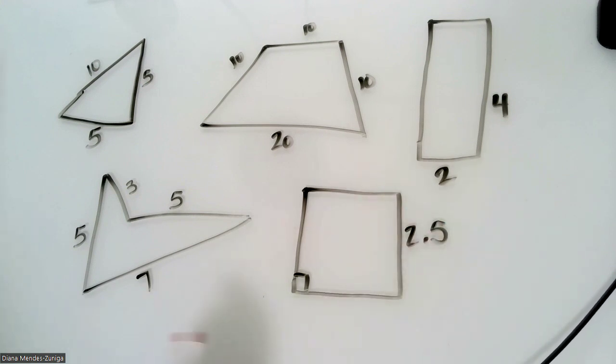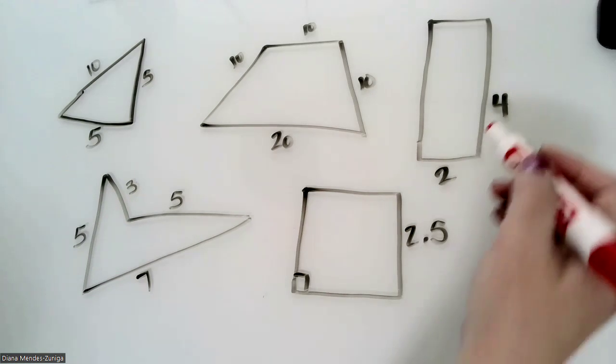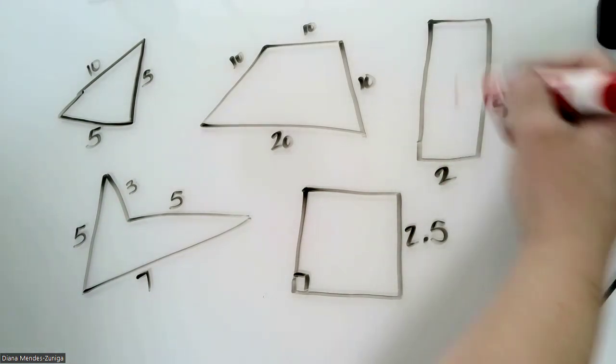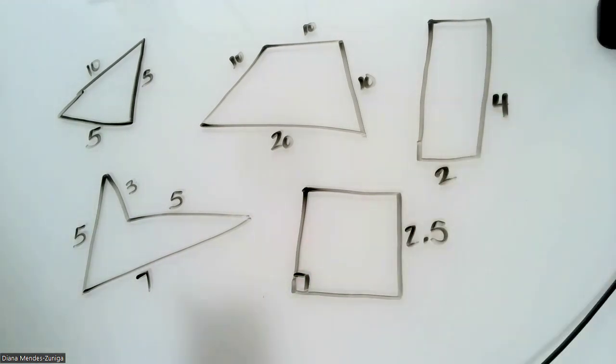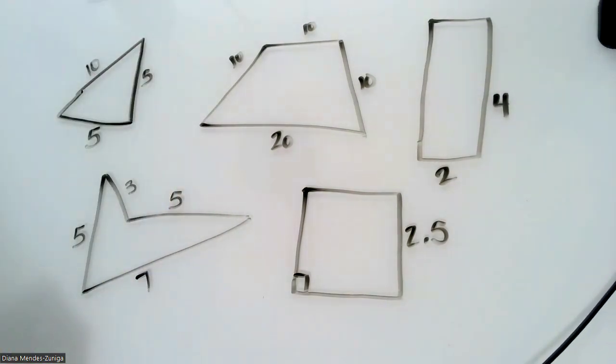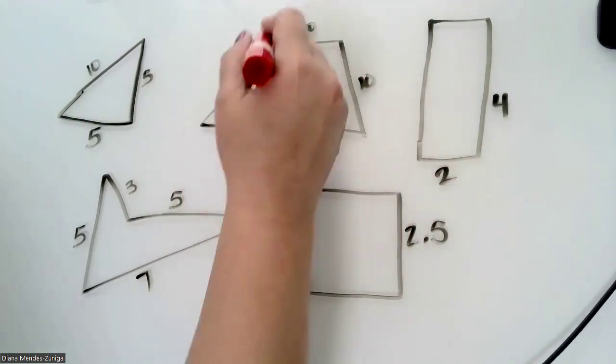Another one for a rectangle is going to be 2 times length plus 2 times width. So you would do, this is a rectangle, 4 times 2, okay, and then 2 times 2, and that would give you your answer. However, the much easier way is just to remember that you're adding all the sides of the outside. Perimeter just means the outside.